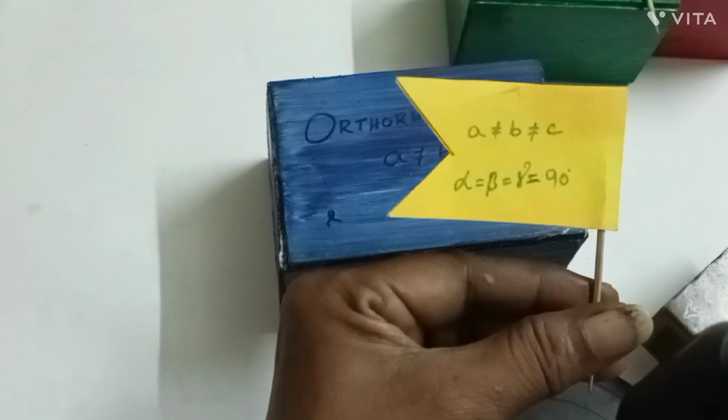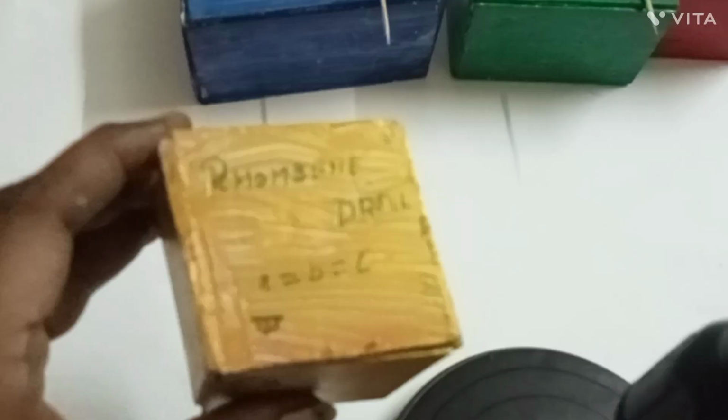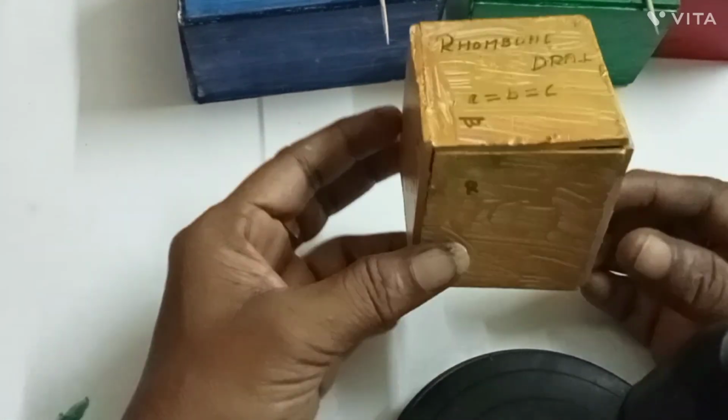So in orthorhombic, the parameters, that is A, B, C are not equal, but the angles are equal to 90 degree.